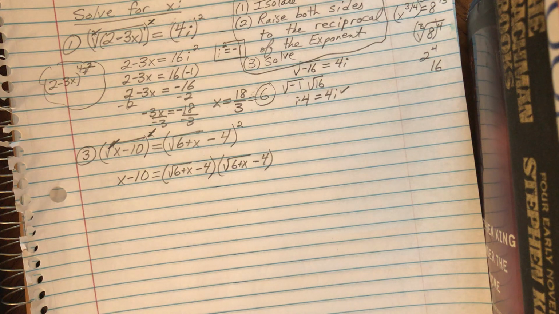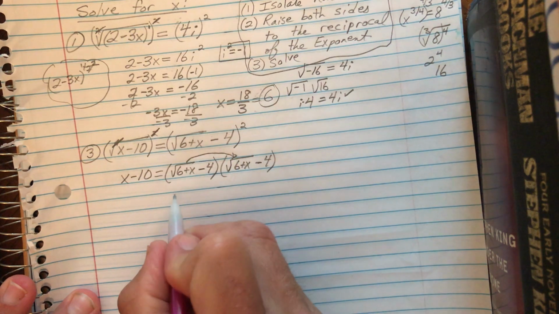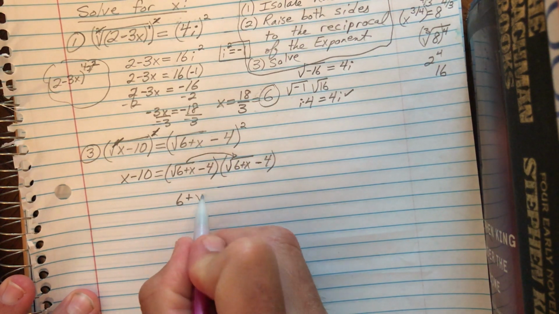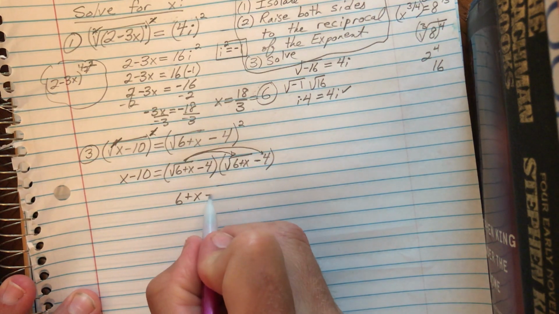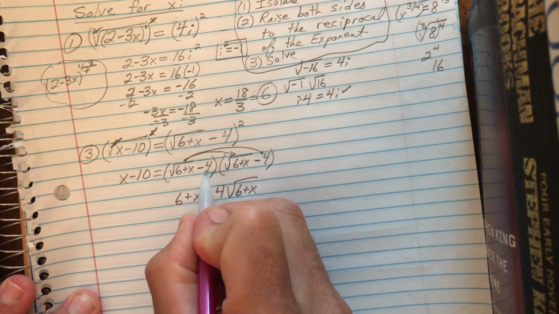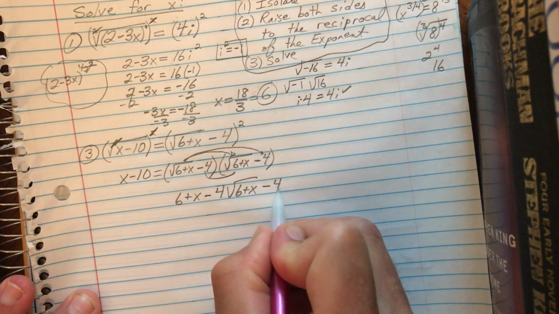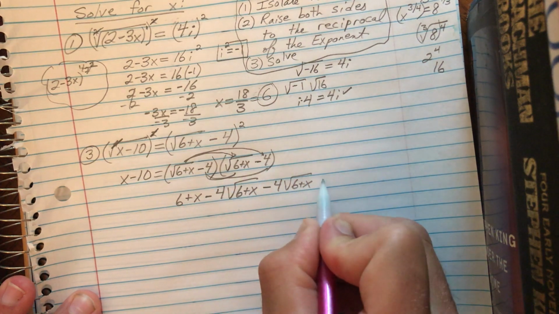So we have to use the double distributive property on that. Radical 6 plus x times radical 6 plus x is 6 plus x. Radical 6 plus x times negative 4 is negative 4 radical 6 plus x. Same thing here in the middle. And then finally, negative 4 times negative 4 is 16.